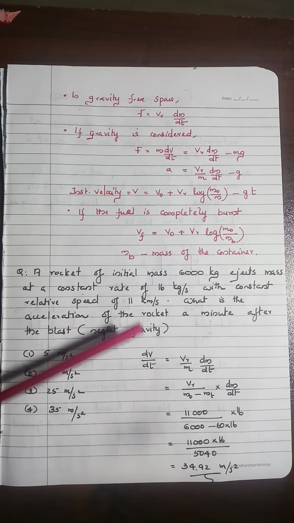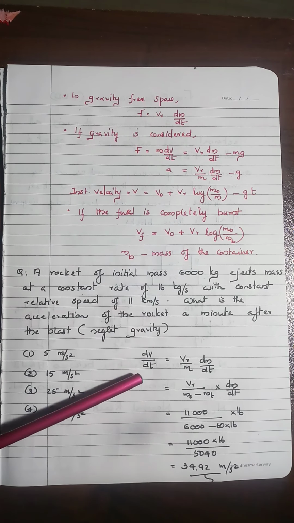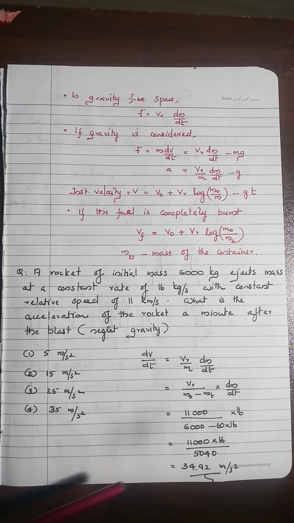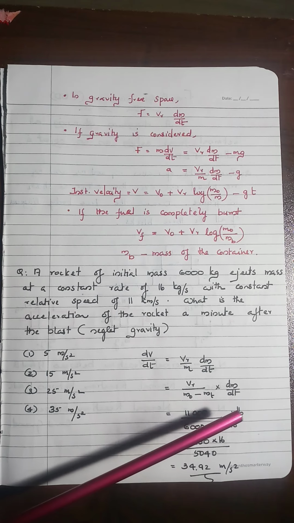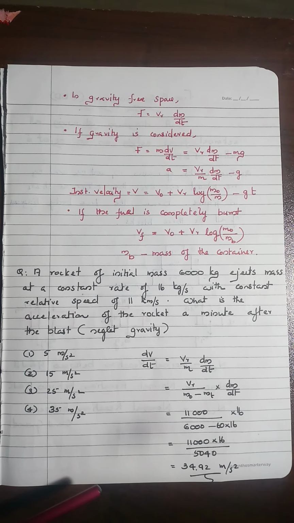If gravity is neglected, we can write vr by m into dm by dt. You should know what m is. That is m0 minus mt after a time t. All the details are given here, so you just substitute, and you get the answer as 34.92.